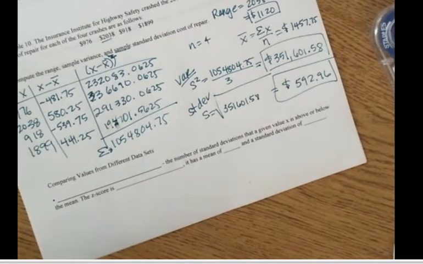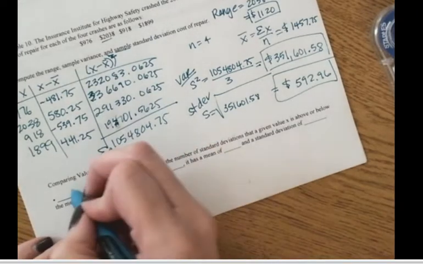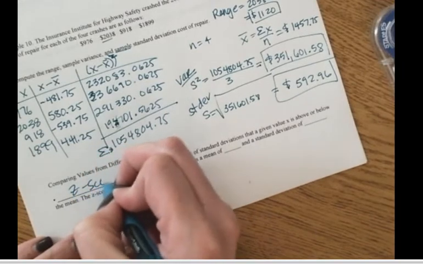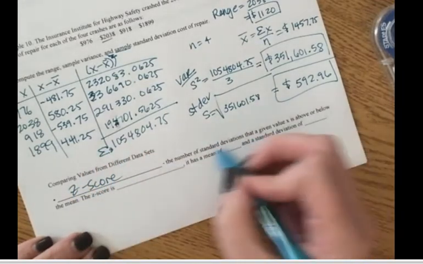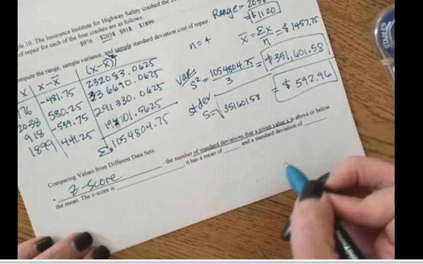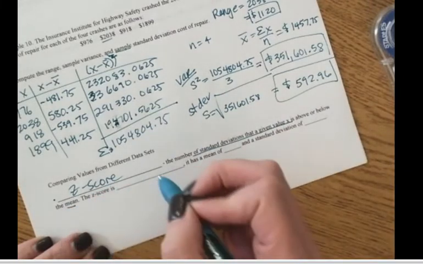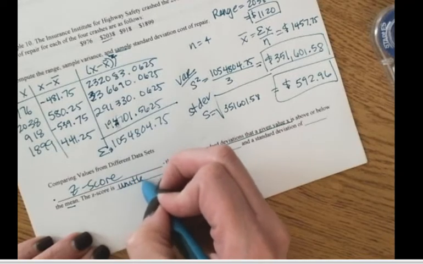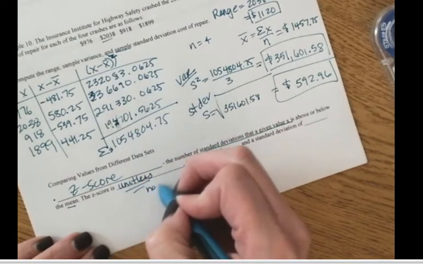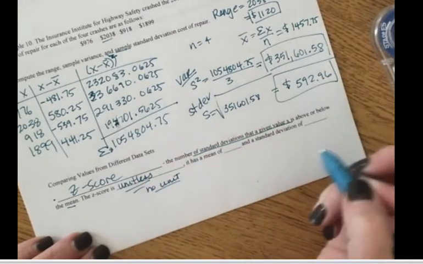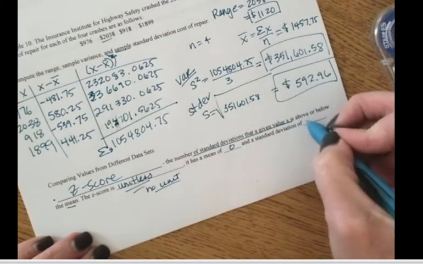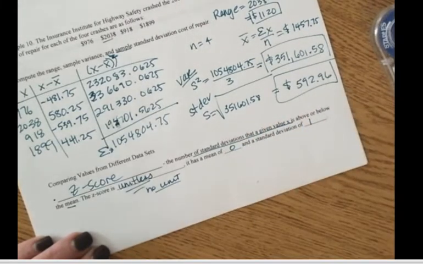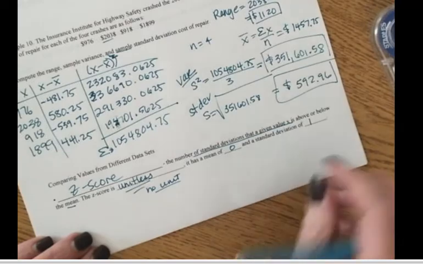Now, comparing two different data sets, there's something called a Z-score. It's the number of standard deviations that a given x value is above or below the mean. A Z-score is unitless, okay? No unit on your answer. It has a mean of 0 and a standard deviation of 1. Always, always, always. All right?